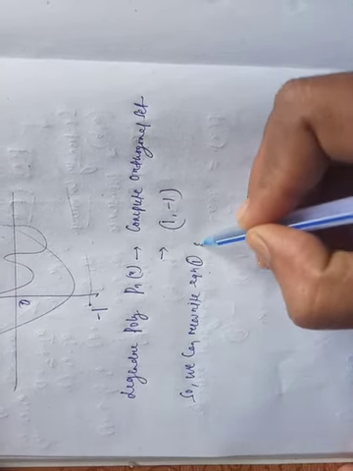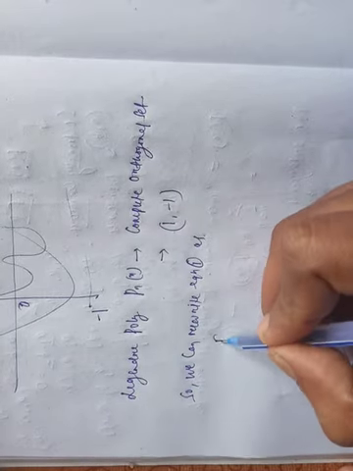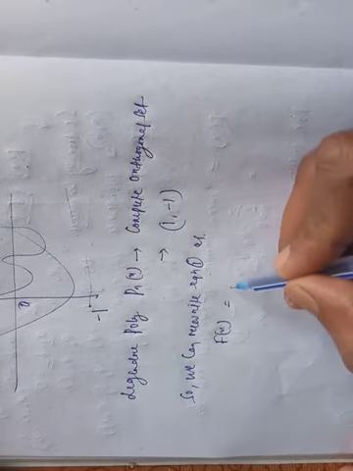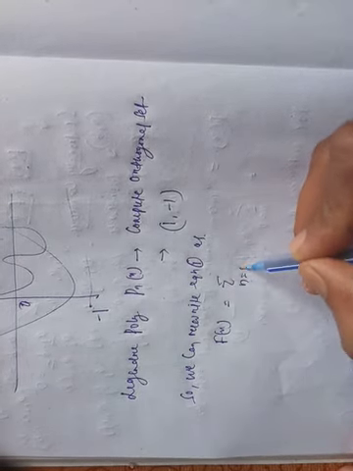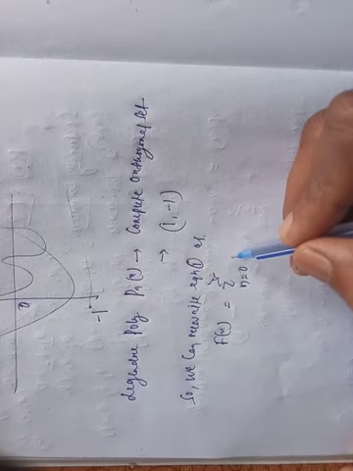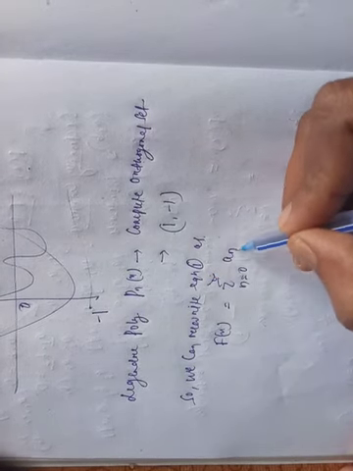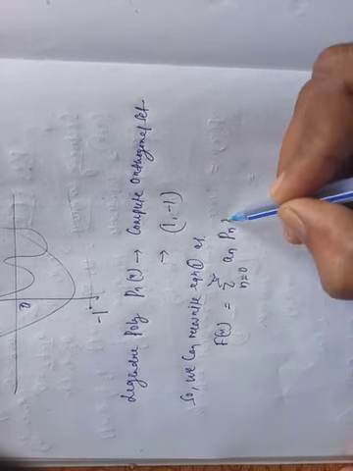So we can rewrite equation 1 as f of x is equal to the summation over n equal to 0 to infinity of an Pn x.